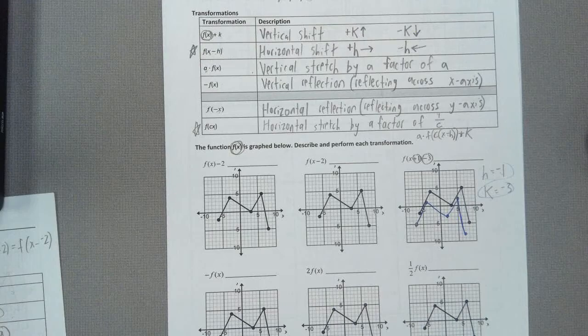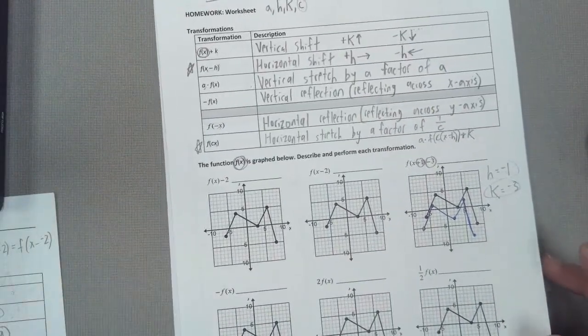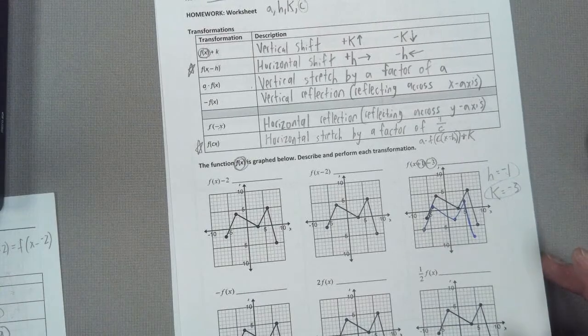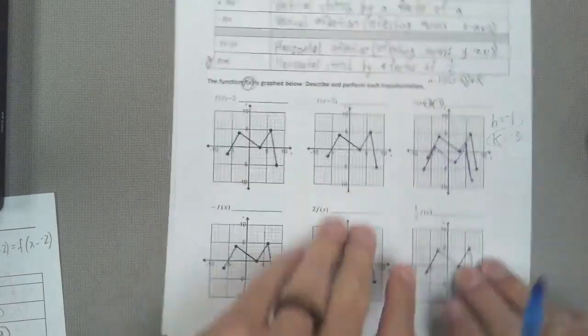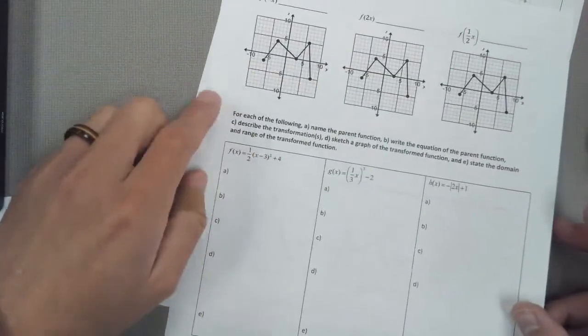Let's look at another one. Let's look at one where we're doing a vertical stretch, maybe a reflection. Let's do both of these, and then we'll do the back.